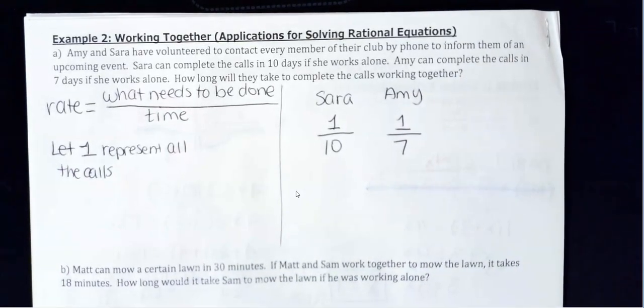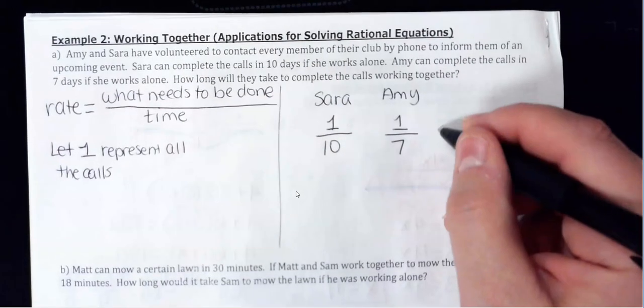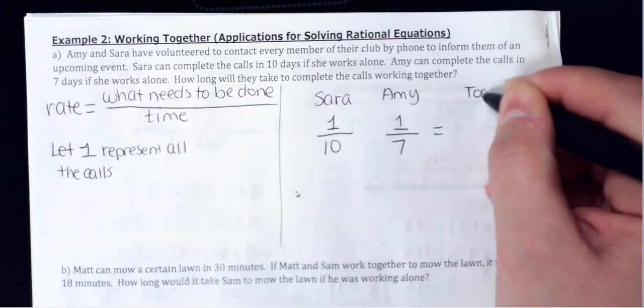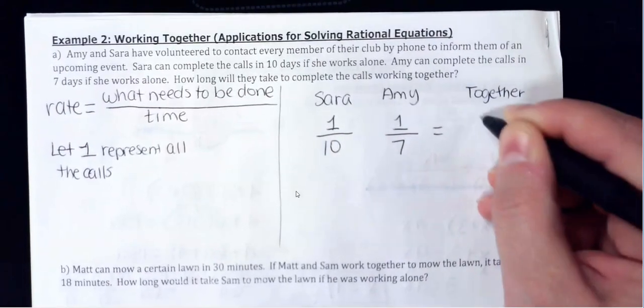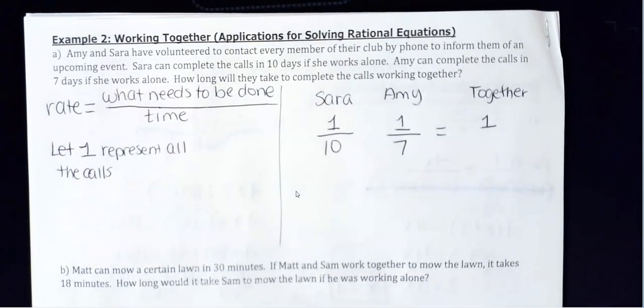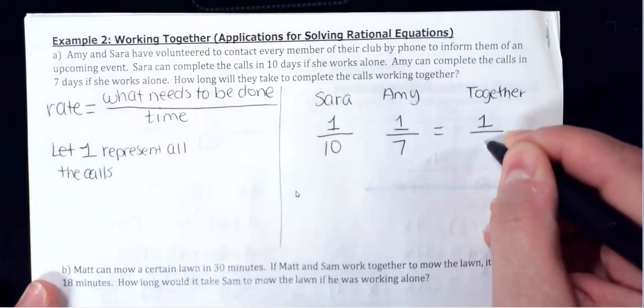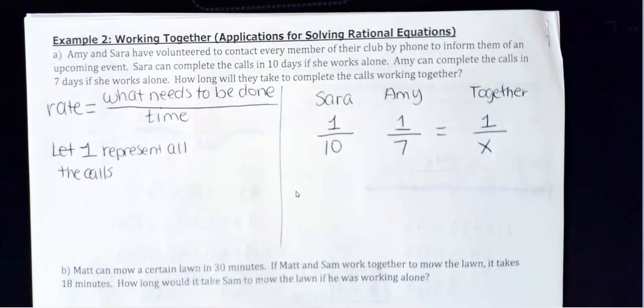And I don't think there's any questions that do this, but you would want the time to be in the same units. Both of these were in days. Okay, now, together, we're going to figure out how long that would take. But it would still be making the same number of calls, which I let 1 represent that number of calls. And I don't know how long it's going to take. That's what we're actually solving for, is their time there. So I'm going to let that be x.